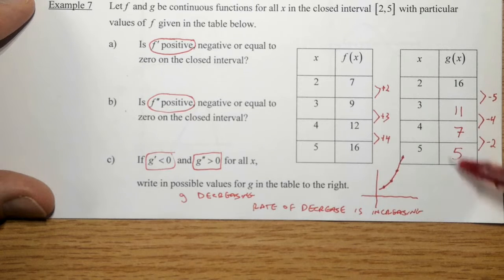And there are tons of answers here. We don't have to decrease by 5 initially. We could decrease by 2. But then we have to decrease by less than that. Or rather, the rate of decrease has to increase. So this would have to be like negative 1, and this would have to be like negative 1/2.